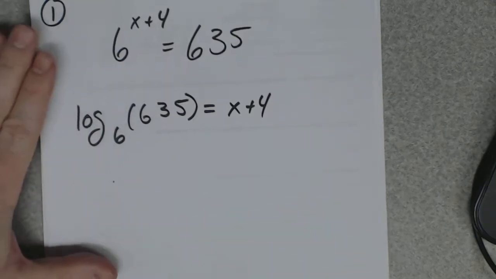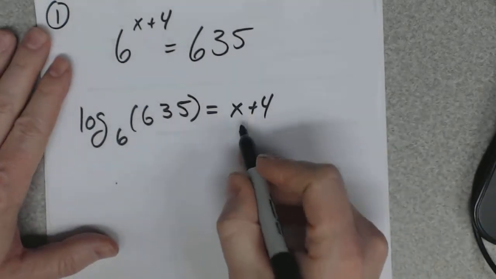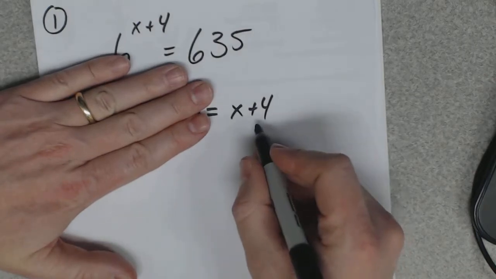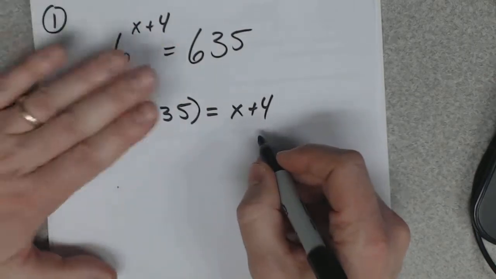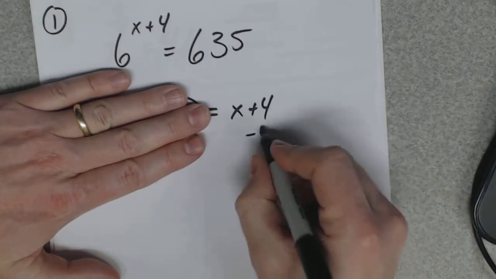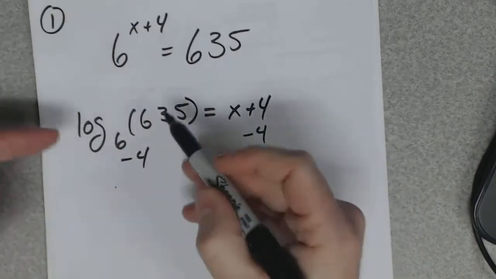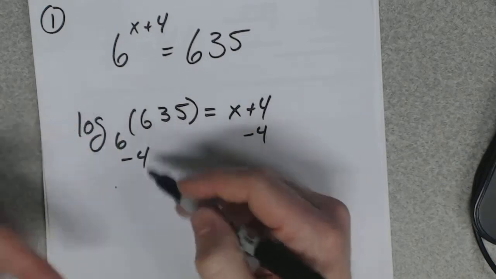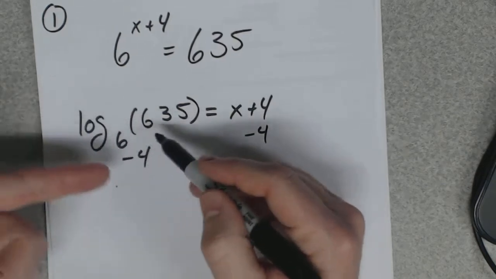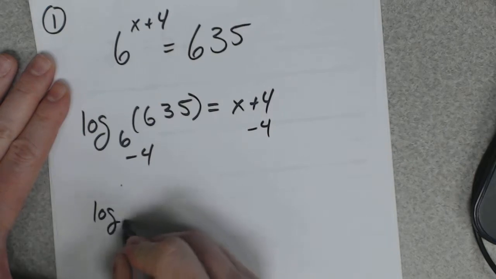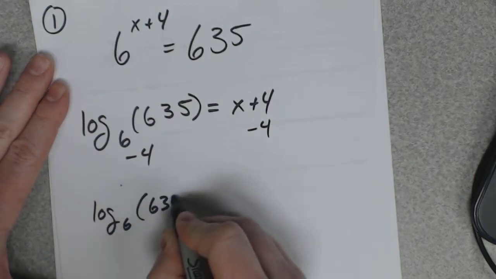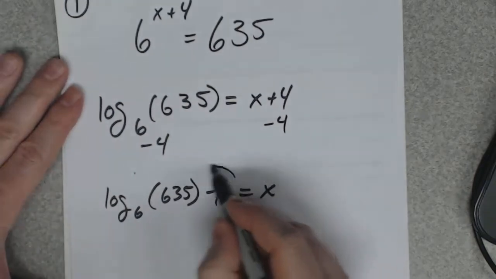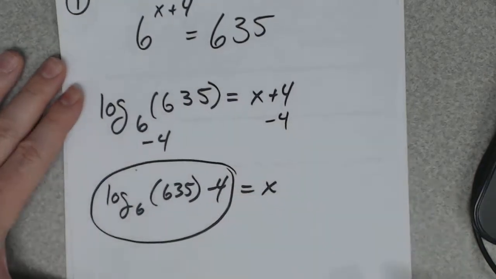They want an exact answer. So let's simply solve for x. What would you do if you're trying to get x by itself? You would subtract 4. Don't let that thing fool you. Just subtract 4 from both sides. Now these two terms don't intermingle. You can't just say 635 minus 4 and get one number. You have to write the two terms down. Okay, this is the exact number.